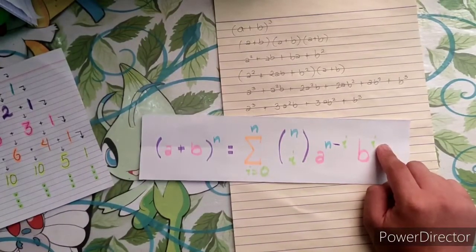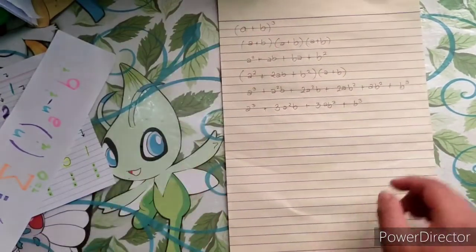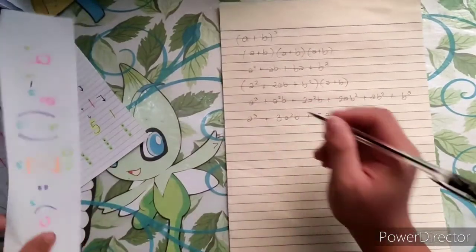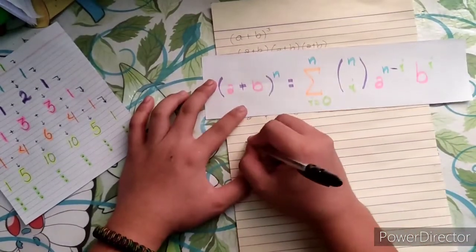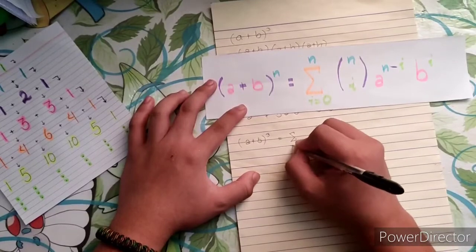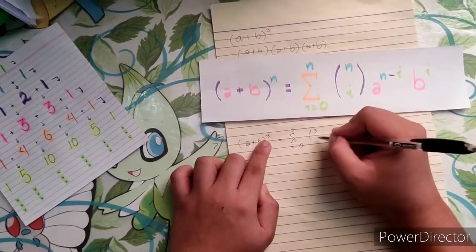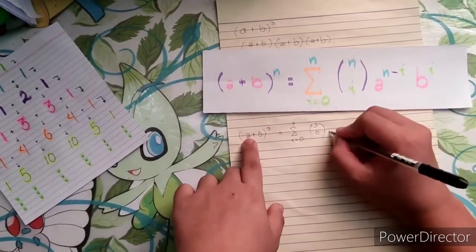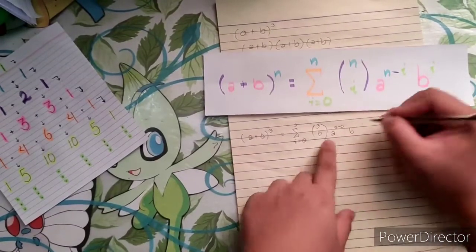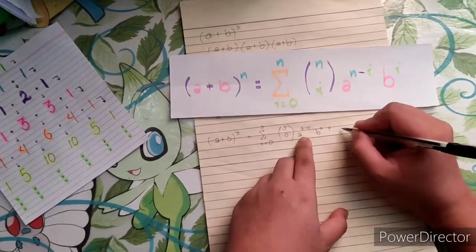As a visual for this, let's go back to our example, a plus b cubed. So we will follow this. a plus b raised to 3 will be equal to the sigma notation from 0 to our n, which is 3, of 3 choose 0, then a raised to n, which is 3 minus 0, and b raised to 0, plus a.